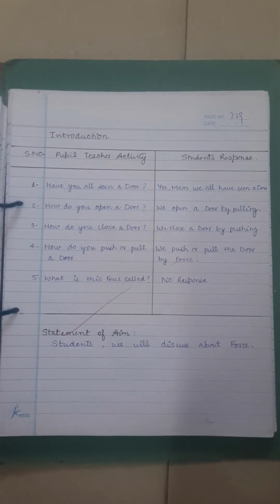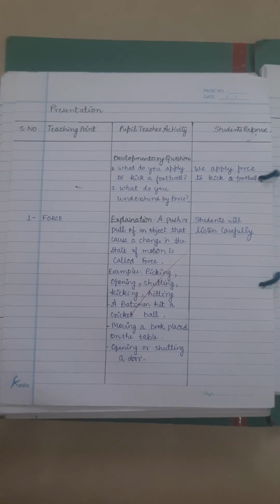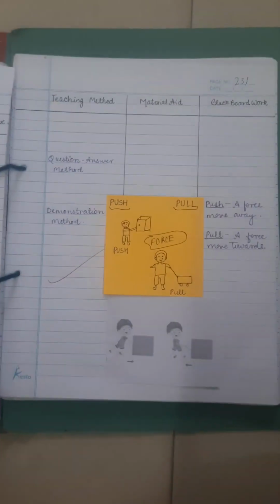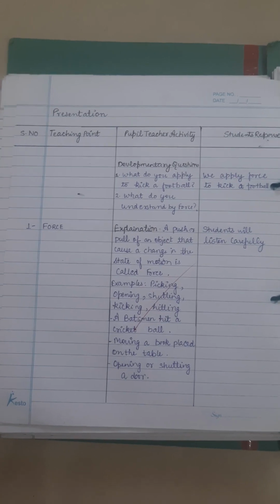Then you will introduce the topic. Students, today we will discuss force. So this is a presentation page. This is the left side of the presentation and this is the right side of the presentation. So we are going to cover 5 teaching points. The first teaching point is force.